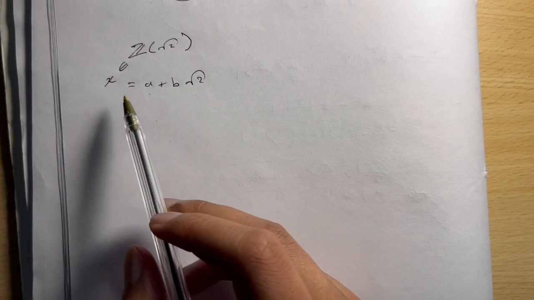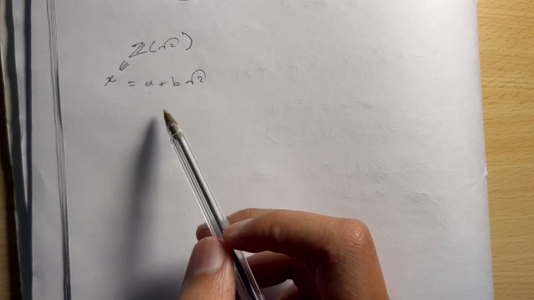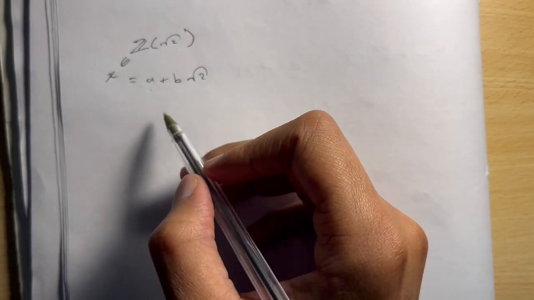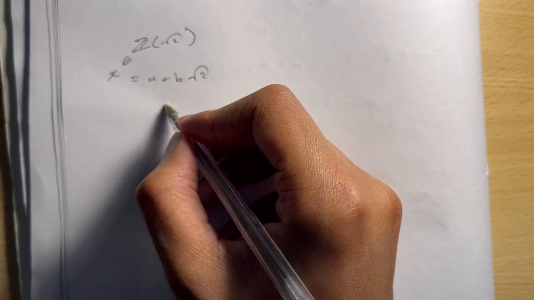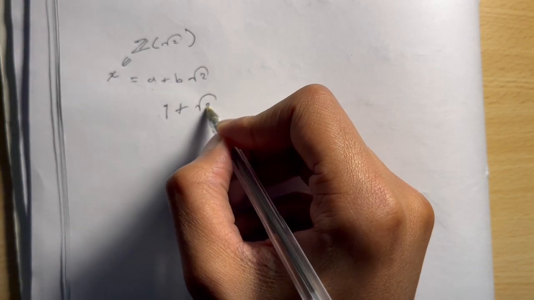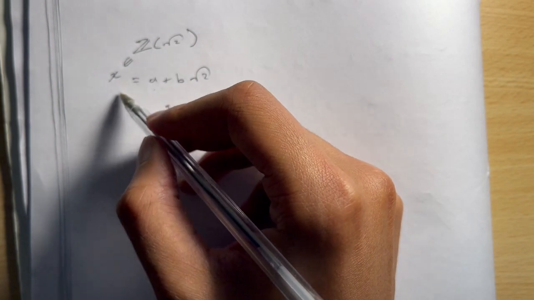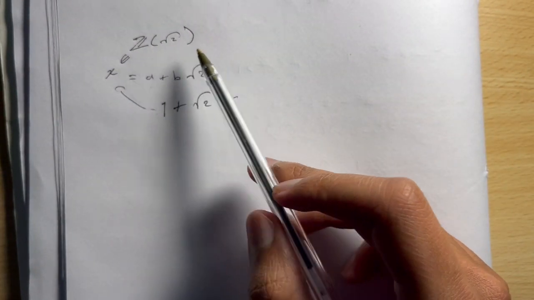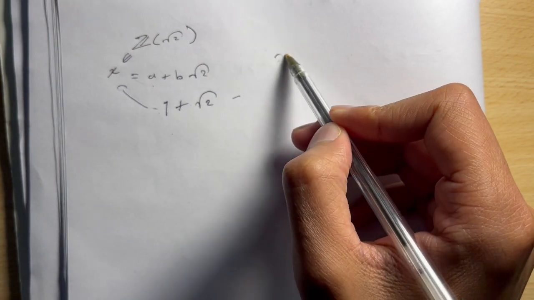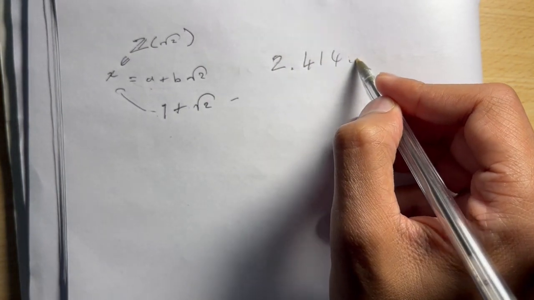If you don't quite understand what I mean, think of this as the picture in your mind of what everything in here looks like. What if one of the elements was 1 plus square root of 2, and instead it just looked like 2.414 something?